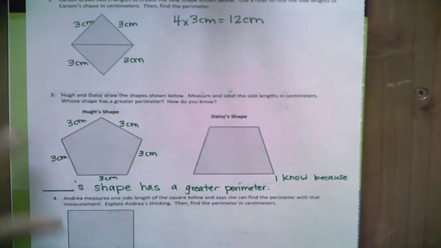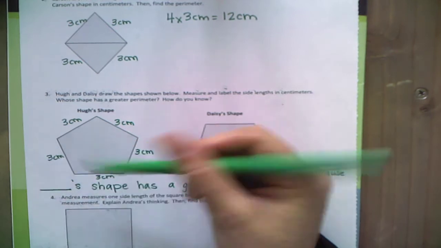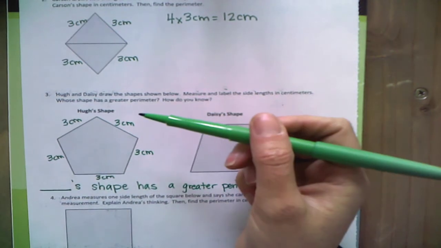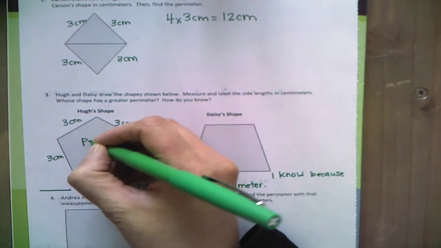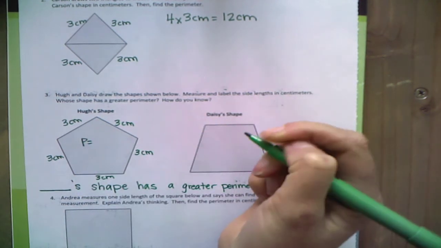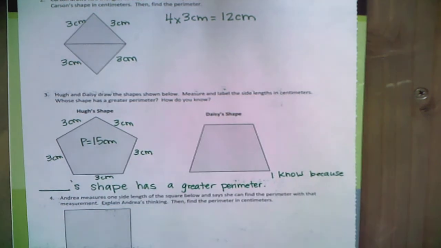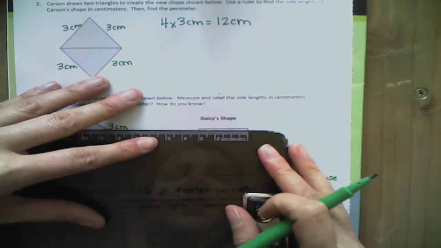All right, so we have 5 sides, right, with 3 centimeters. So we can count by 3s. We could do 3 times 3 plus 2 times 3. We do 5 times 3. Do whatever you like, and please write in the middle, perimeter equals what? 15 centimeters, right? Okay, and old Daisy, what do you have for me?